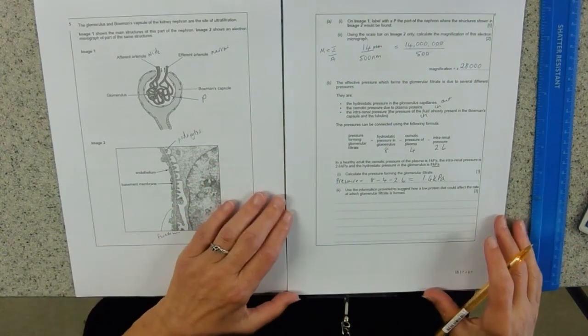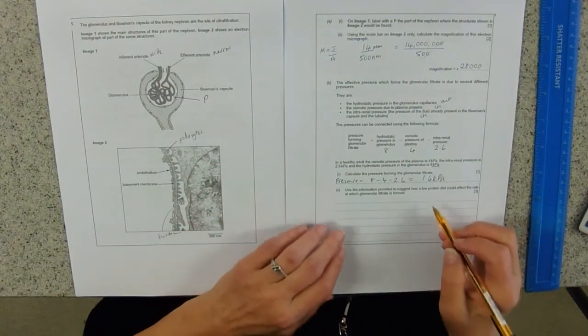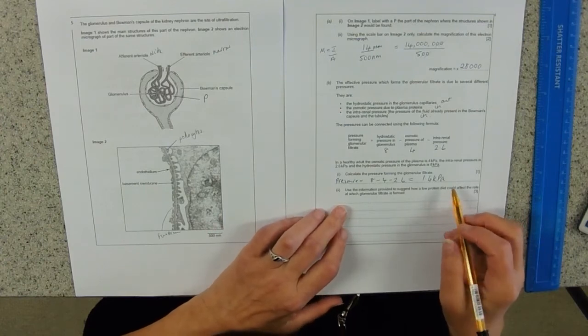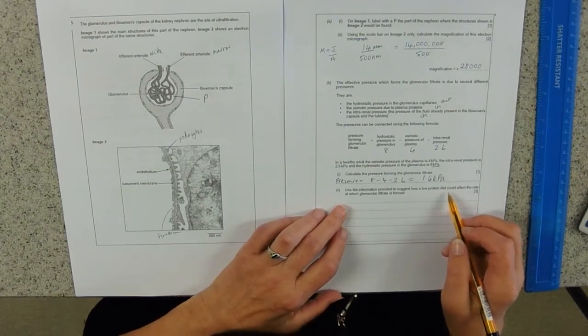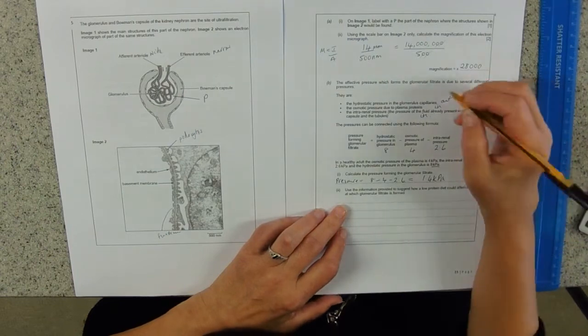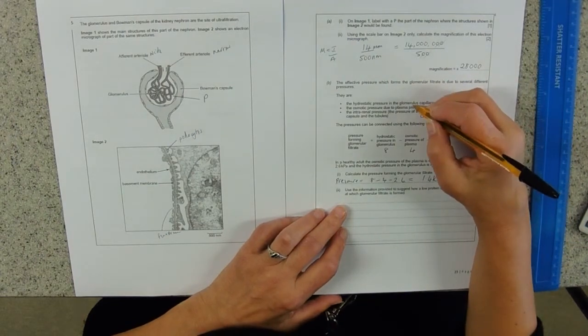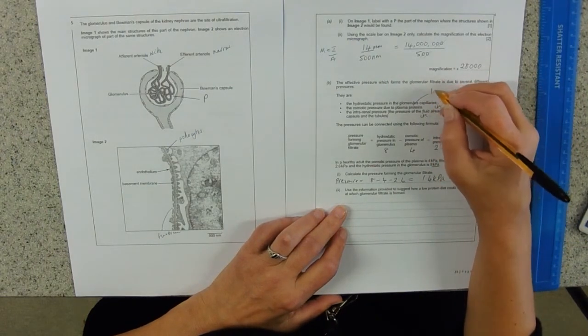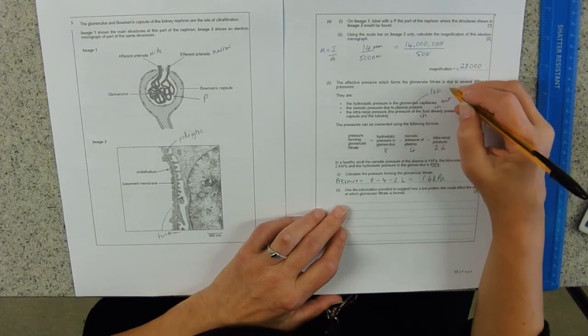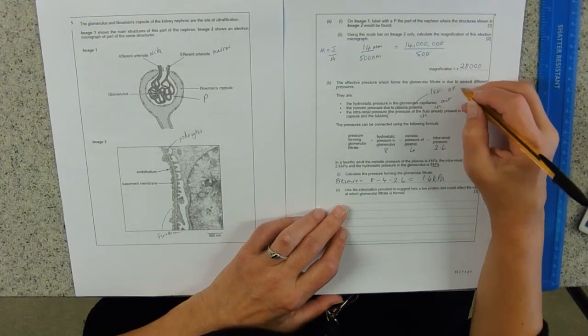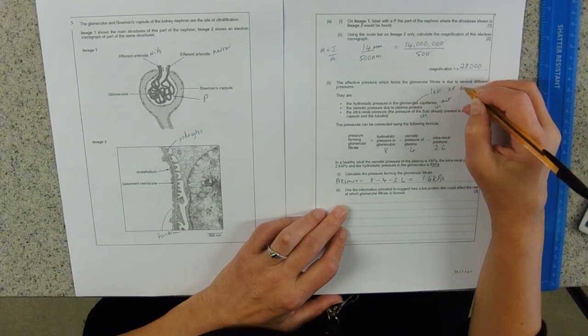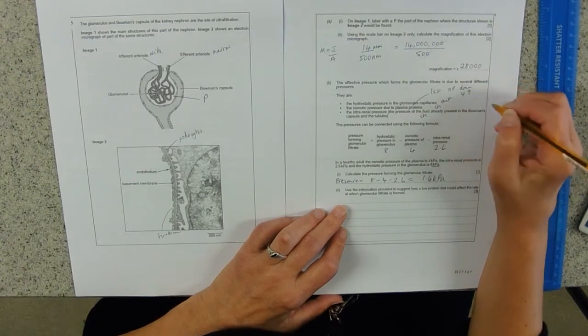Use the information to suggest how a low protein diet could affect the rate at which glomerular filtrate is formed. So, osmotic pressure, if we've got less protein, then the osmotic pressure will go down. Or, if you prefer, water potential will go up.